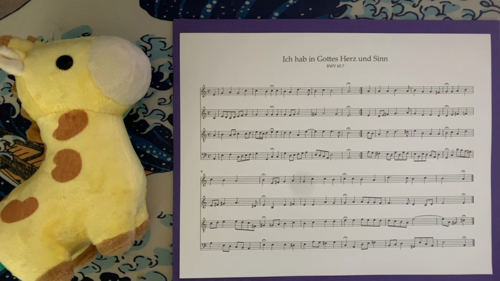Now this is a pretty straightforward chorale. We have some interesting little modal tidbits like some minor fives and whatnot. Some interesting modulation points as well, but all in all, pretty much everything functions the way that it's supposed to, so I'll just hop right into the analysis.